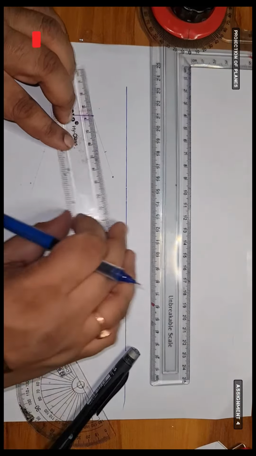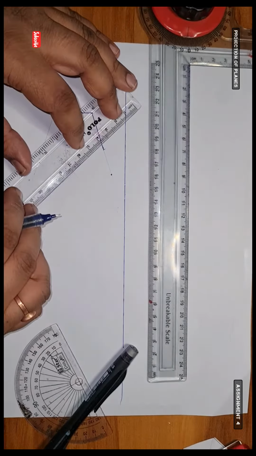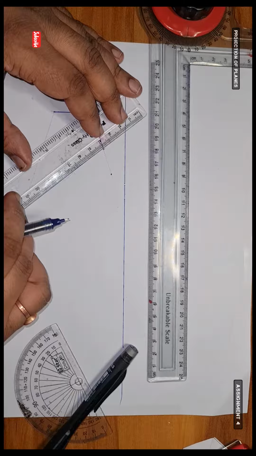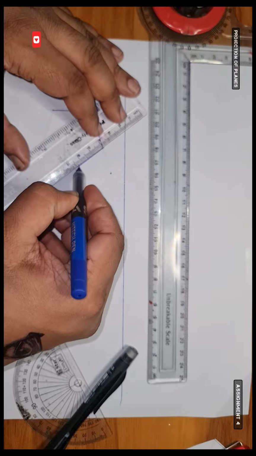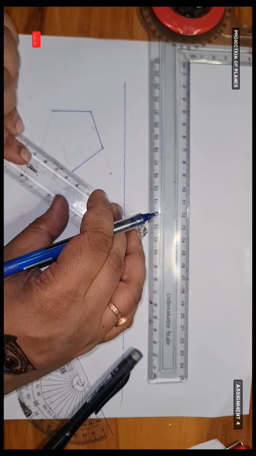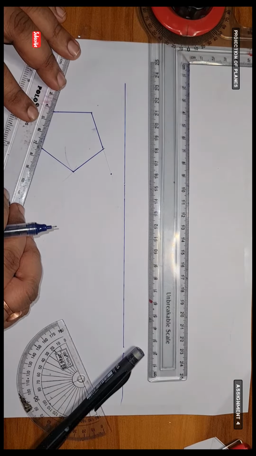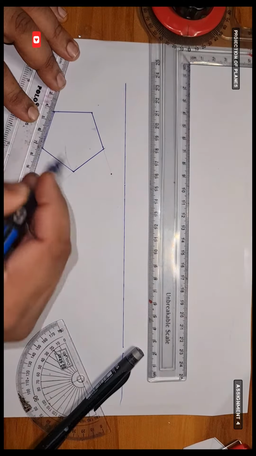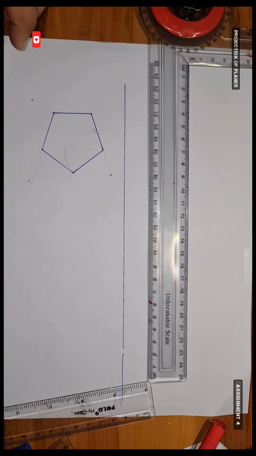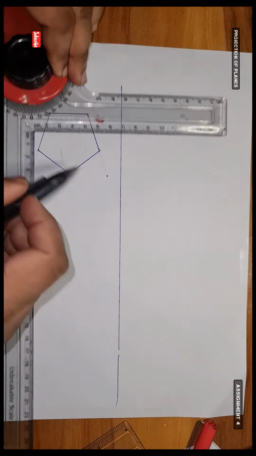Join these distances and you will get a perfect pentagon with each side equal to 30 mm, and every angle you are getting is 108 degrees. Okay, now you need to find out its front view like this.